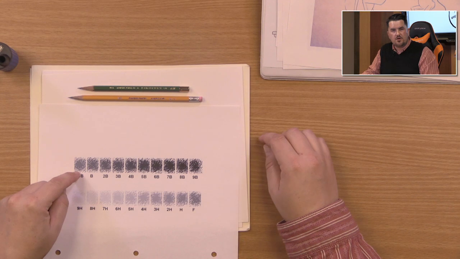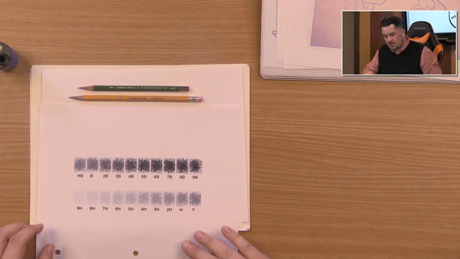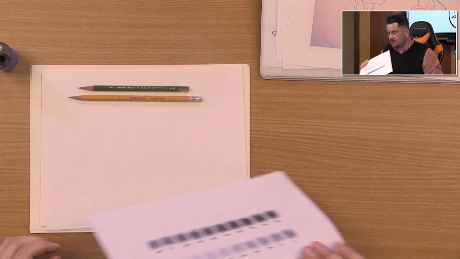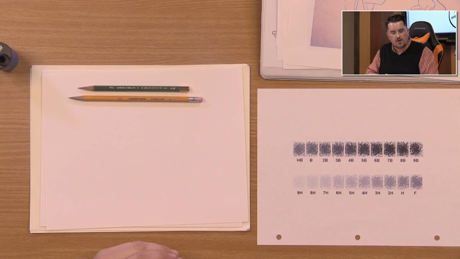So it's right in the middle. It's not the darkest and it's not the lightest. So if you've ever wondered what that little HB meant on your pencil, well, that's what it is. It tells you exactly where it falls in this scale. Now the other types of pencils that you could use at home, of course, are mechanical pencils.